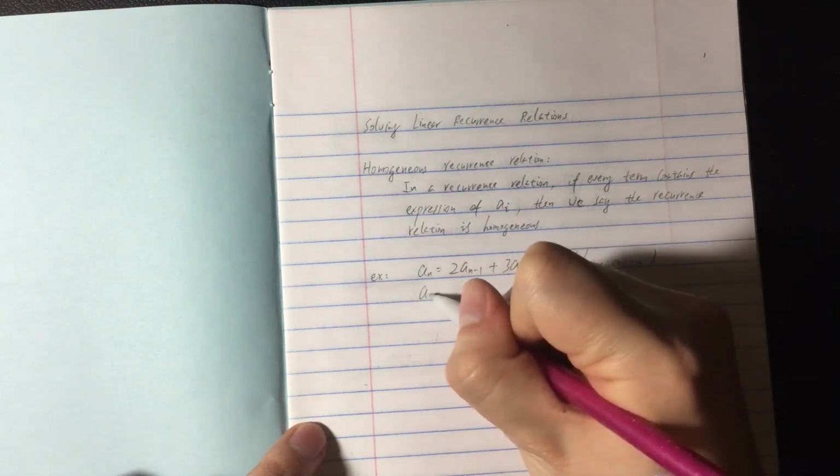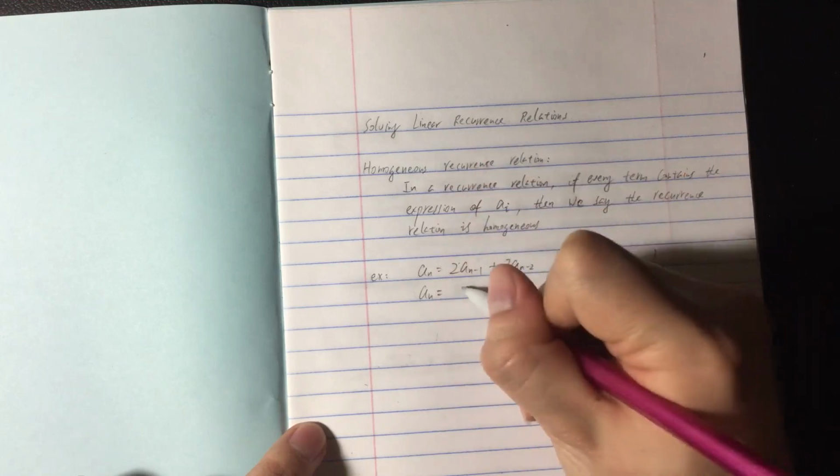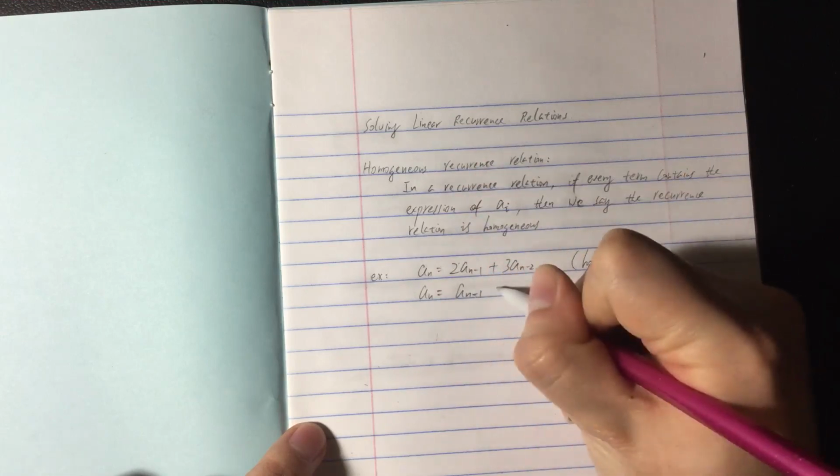Another example, if a sub n equals a sub n minus 1 plus 2n, then this is not homogeneous because the last term, this term, doesn't contain a sub i. So this is not homogeneous.